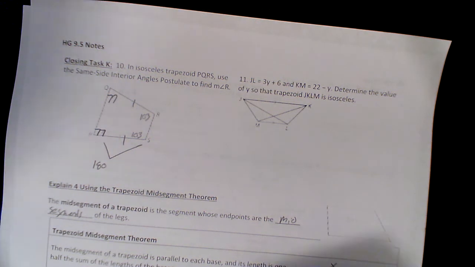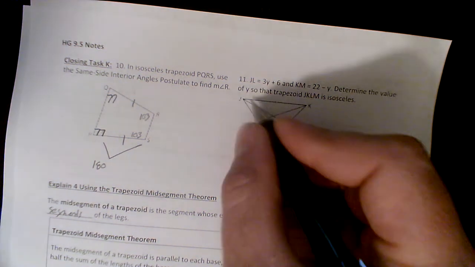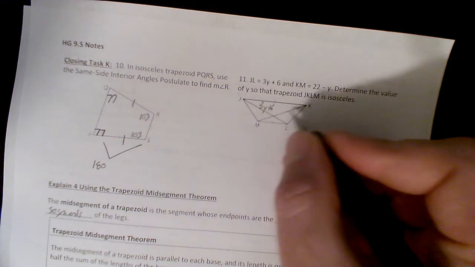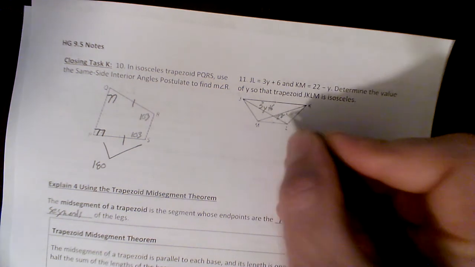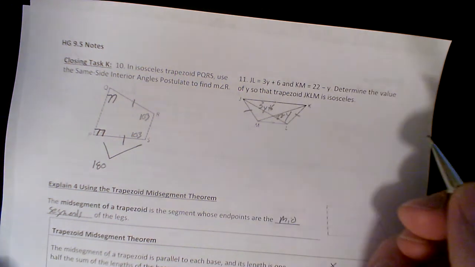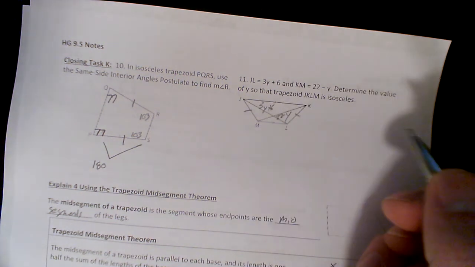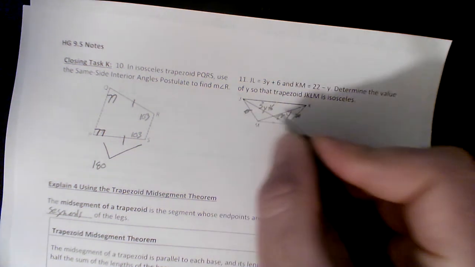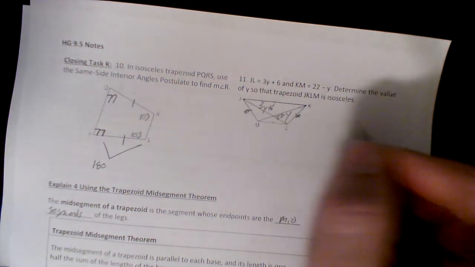This one says that JL is 3y plus 6. It says KM is 22 minus y. And we know for an isosceles trapezoid which this is, right? Oh no, we don't know that. It says determine if it's an isosceles trapezoid. Well, if it is, these guys will be equal. So let's see if they're equal.